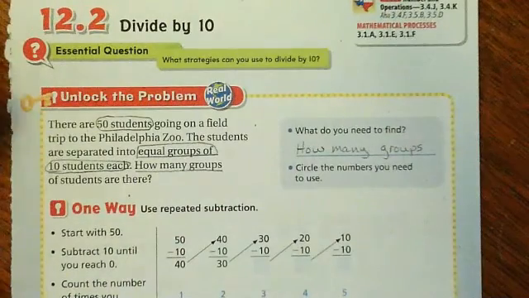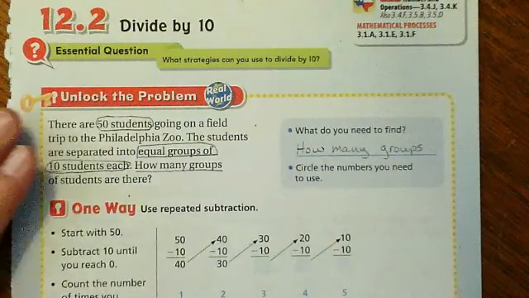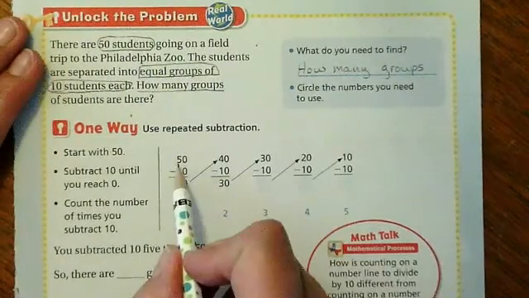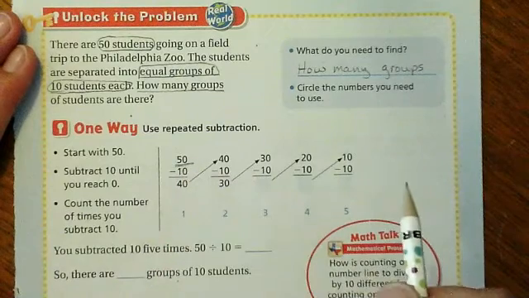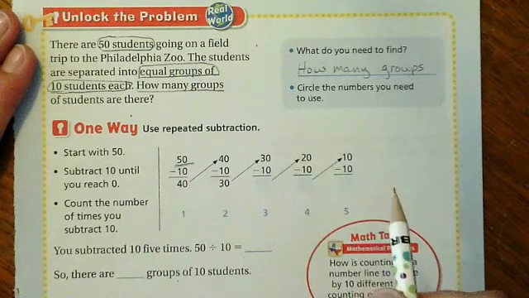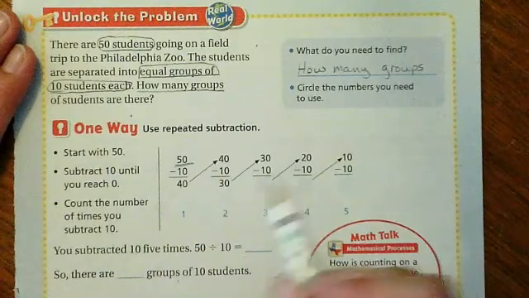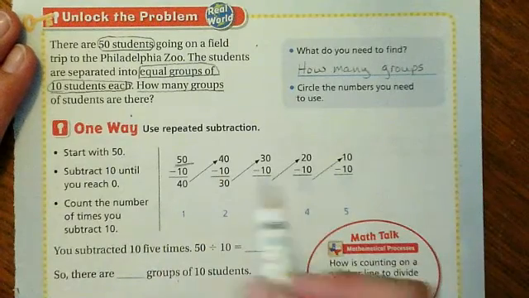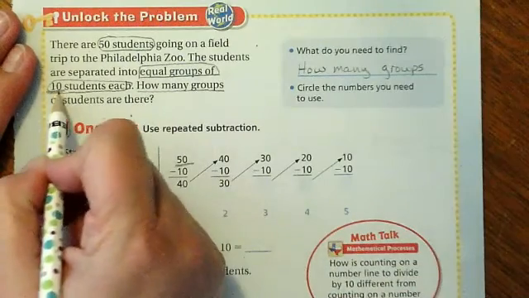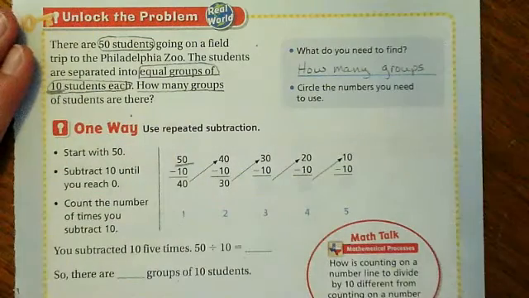So we know we have 50 students. Let's use repeated subtraction for this. Repeated subtraction using the number 10 to subtract is pretty easy, especially when all you have to worry about is your tens place. So let's start here. We're starting off with 50 because that's the number of students we have. And when we use repeated subtraction, we need to keep subtracting the same divisor each time until we hit 0.